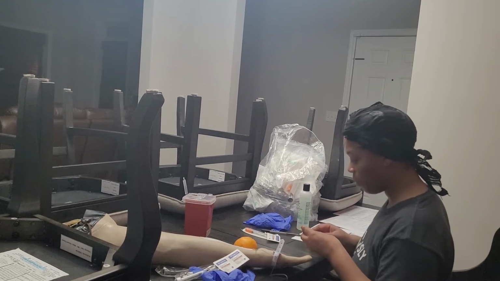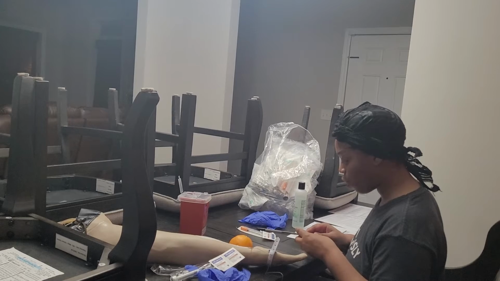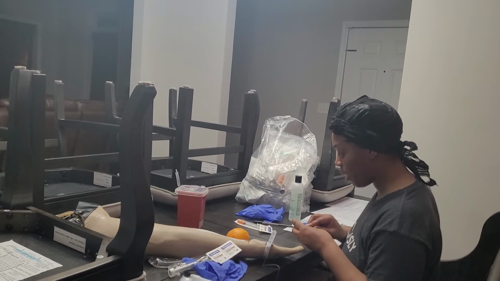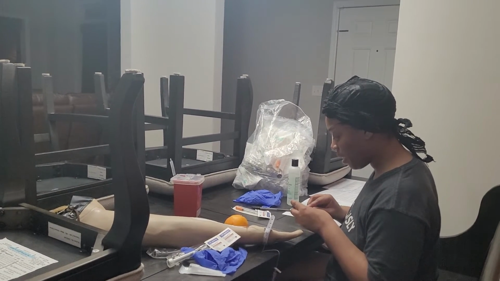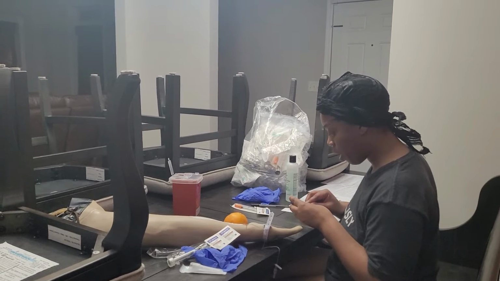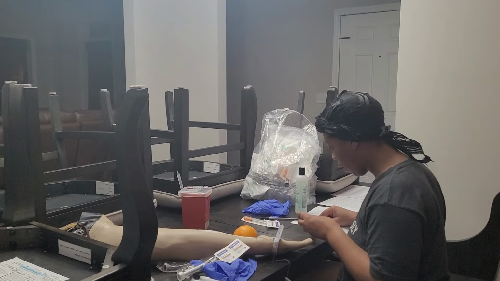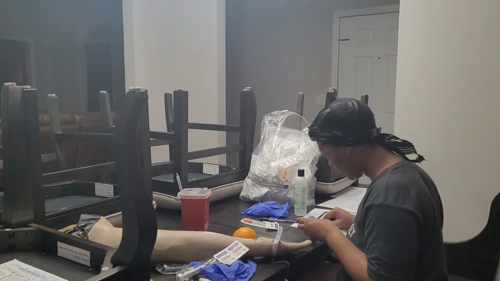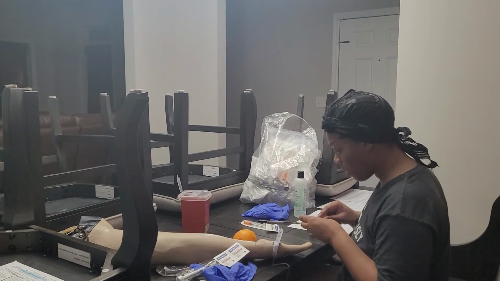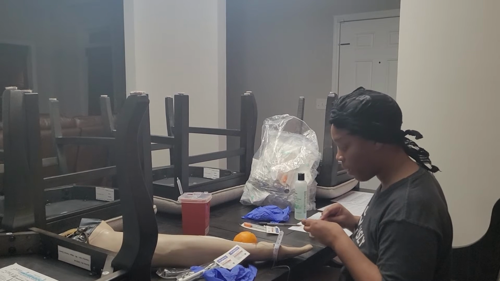And I'm just going to double check again. I have them out of the drawer, so now I'm just going to double check them again. Furosemide, 10 milligrams per ml. My order is for 20 milligrams IV push. And so that means I'm going to administer 2 mLs.